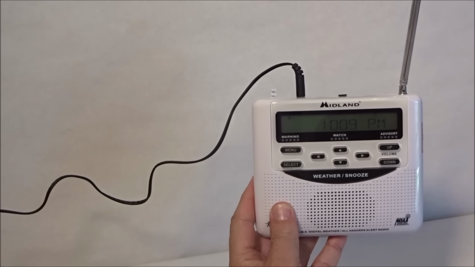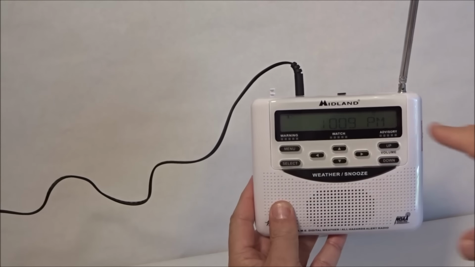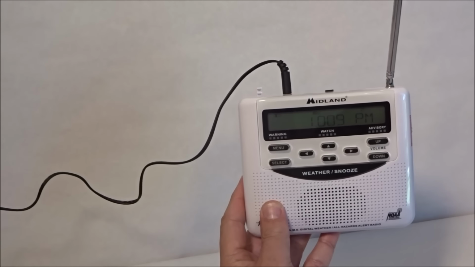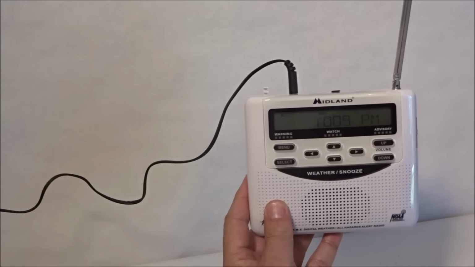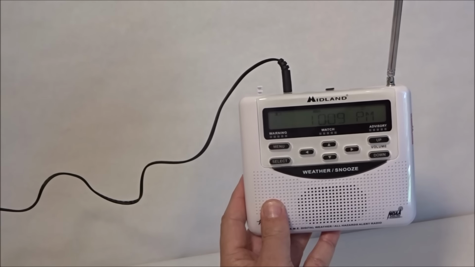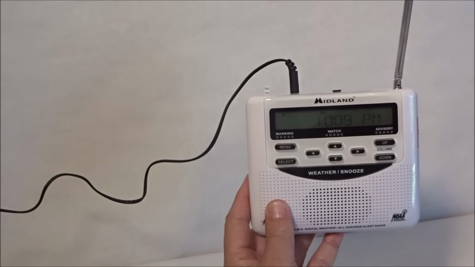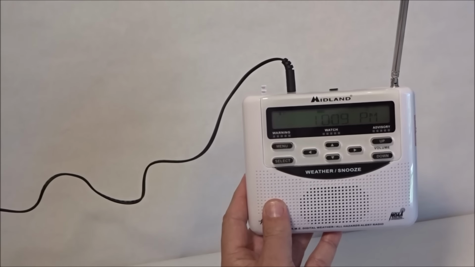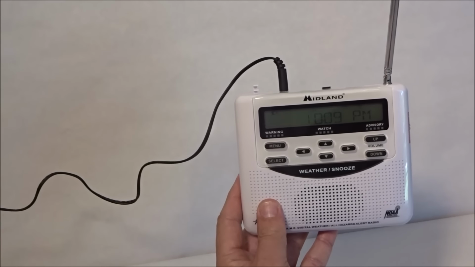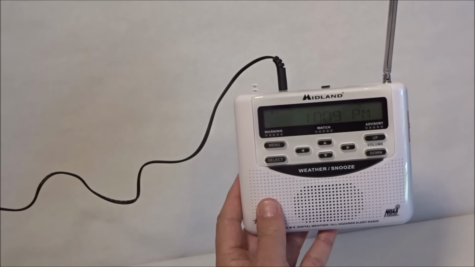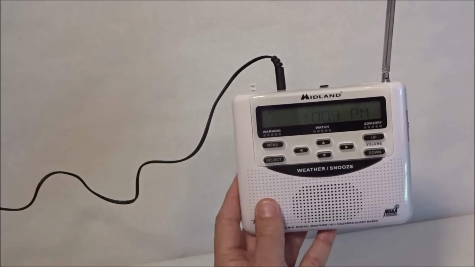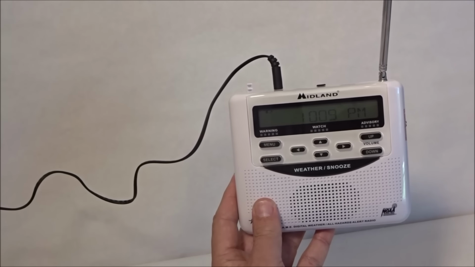I mentioned earlier there are 3 alert types. One is a display on the screen, the other is an actual voice, and the third type is a tone. Now, when it displays on the display, only the text is going to scroll on the display. There will be no audible alarm. If you select voice as your alert type, then the alert tone will sound for 8 seconds, and it'll be followed by a voice weather broadcast for 3 minutes.